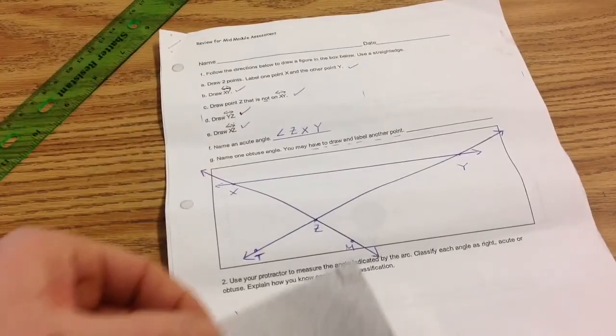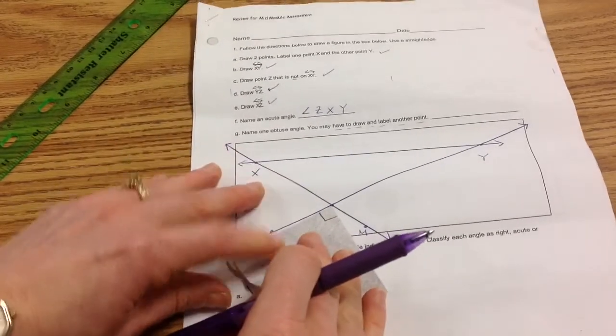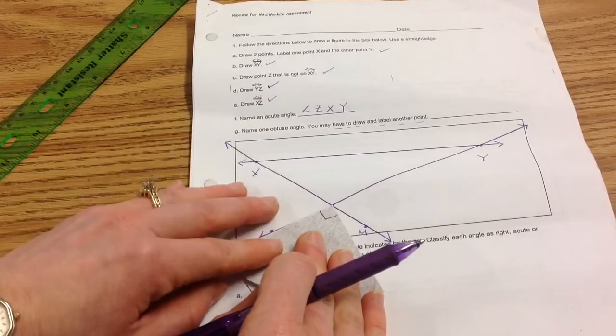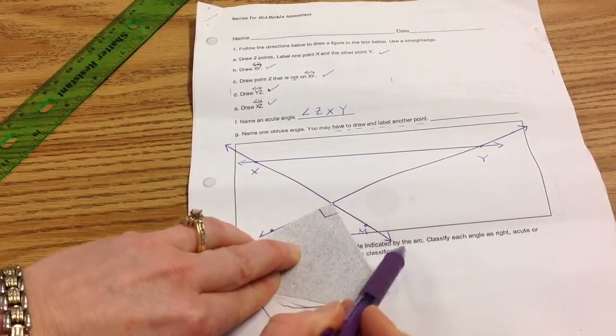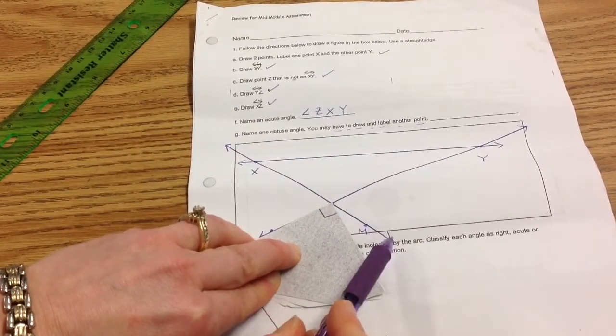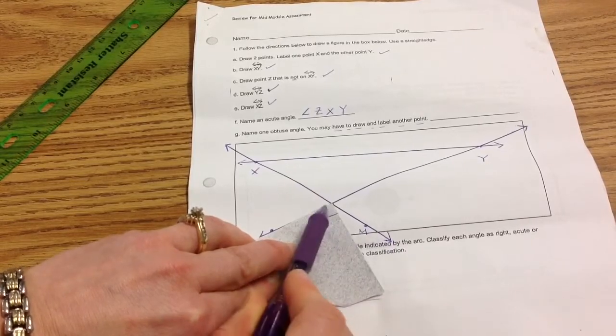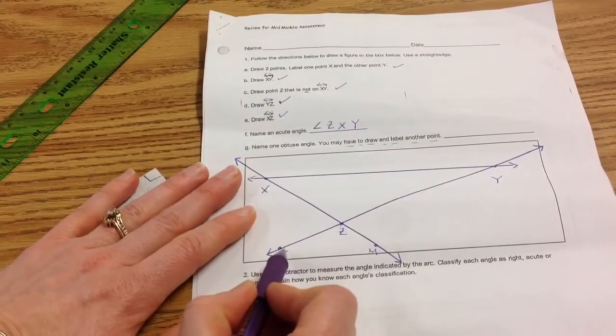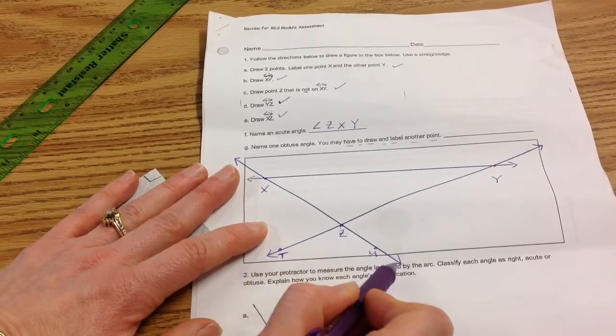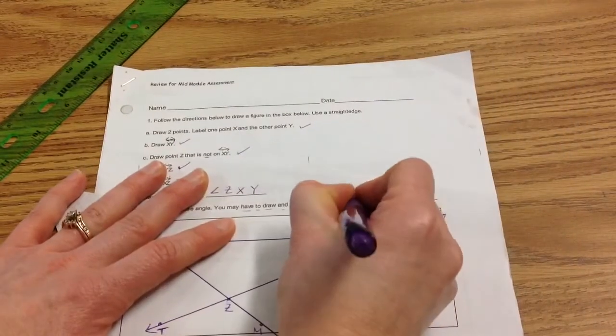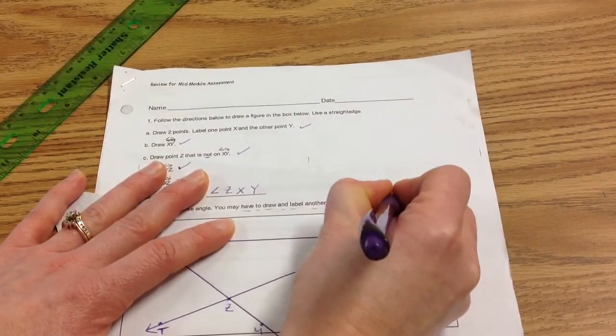Again, you can use your right angle template to double check. Vertex to vertex. And look at, obviously that's outside of my right angle, so it's obtuse. That would be angle TZM. Z is the vertex. Angle TZM.